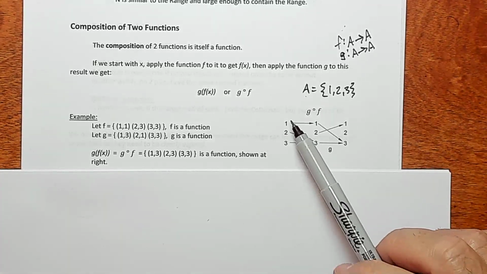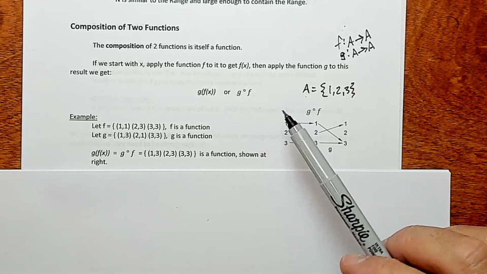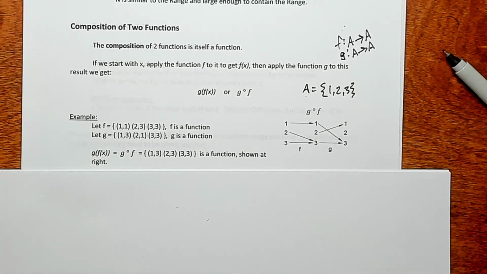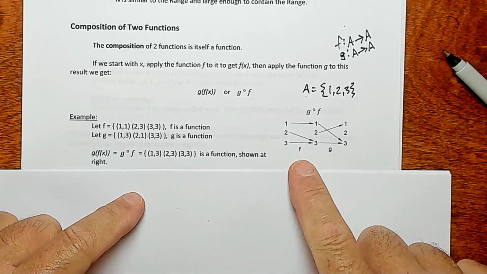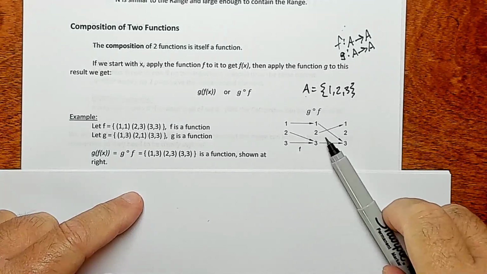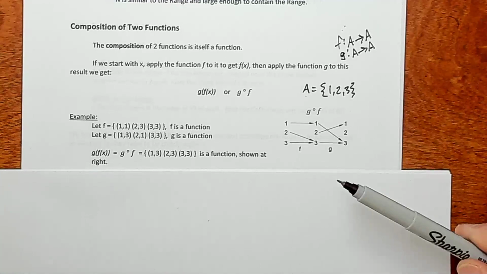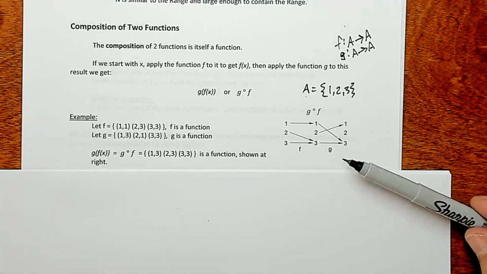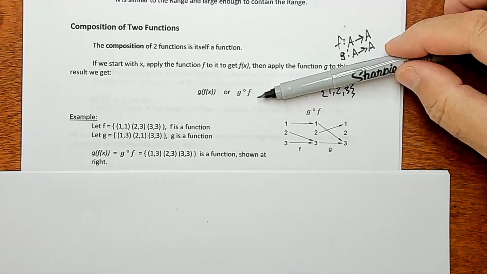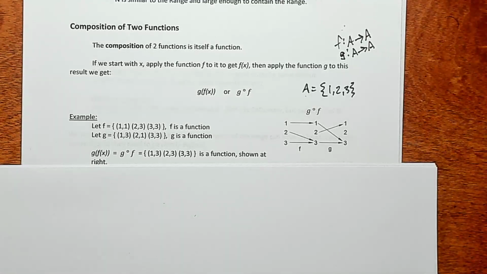So F and G are both functions, and the composition G∘F is also a function because all of those are robust and deterministic. So that's for this particular example. It's possible for there to be other variations on that. I'll leave that for you to think about if you want. But anyway, here we're just presenting the idea of composition. Okay, let's move on to the next stuff.